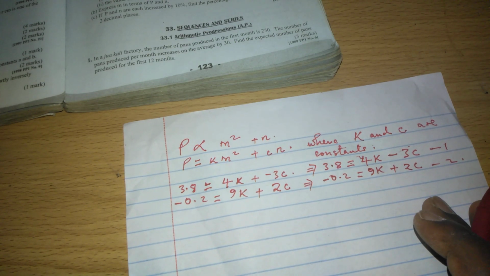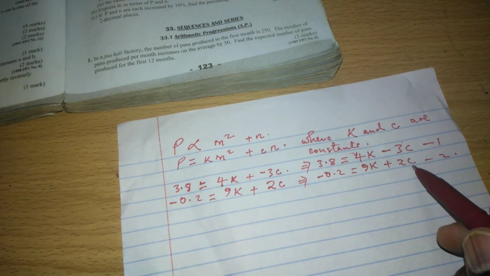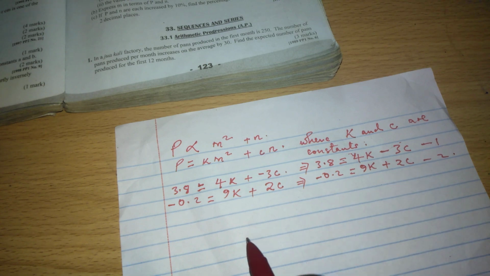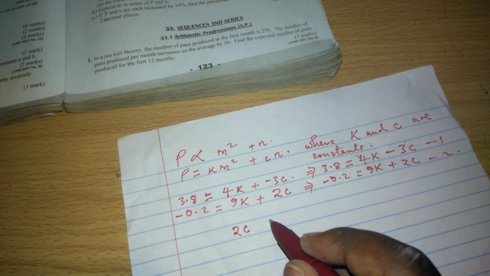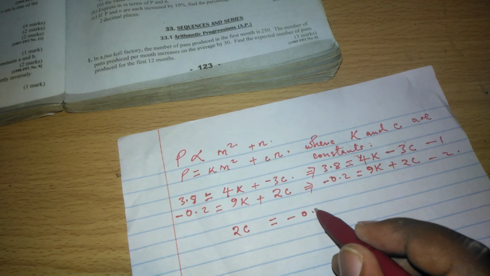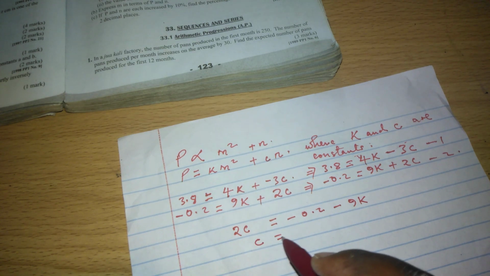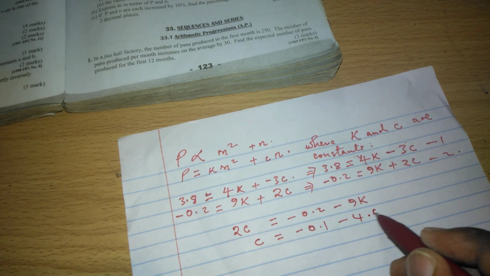To solve them simultaneously, we can express the value of C in the second equation, whereby we will have 2C equals -0.2 minus 9K, which means C is going to be -0.1 minus 4.5K.